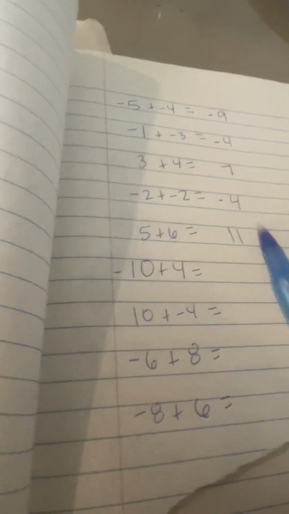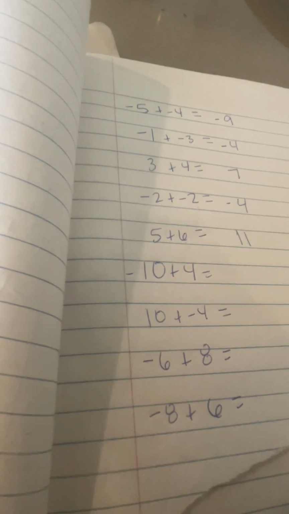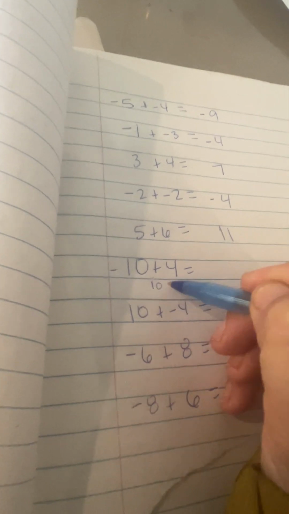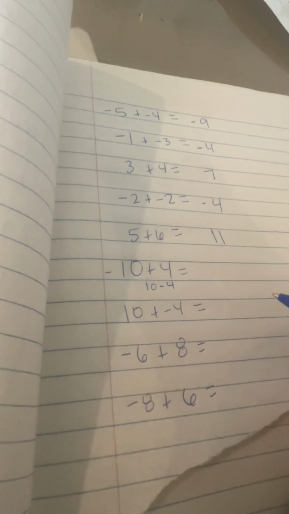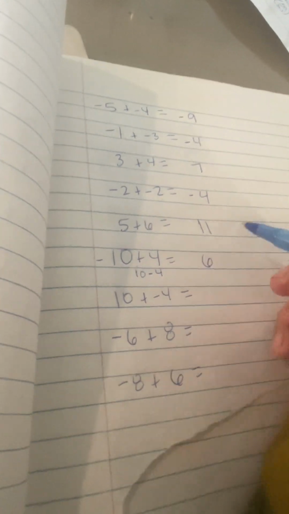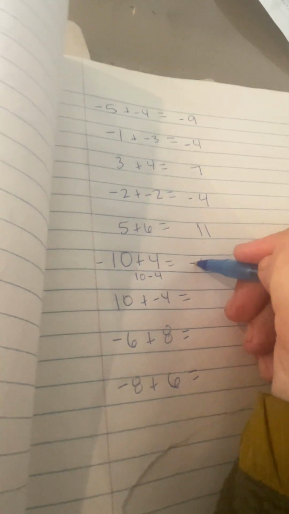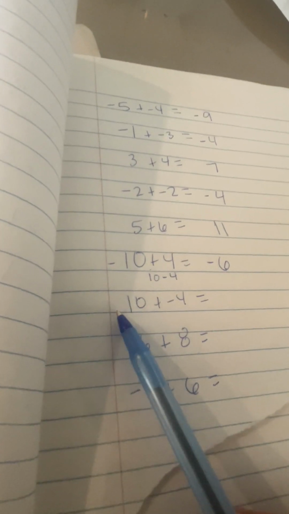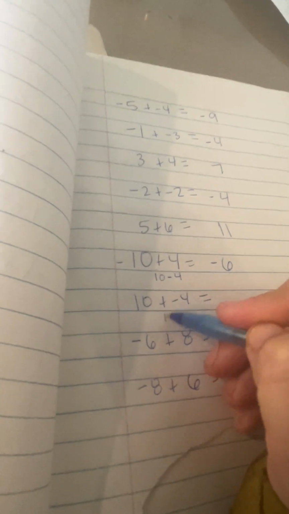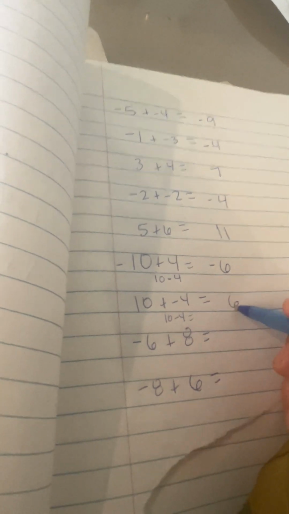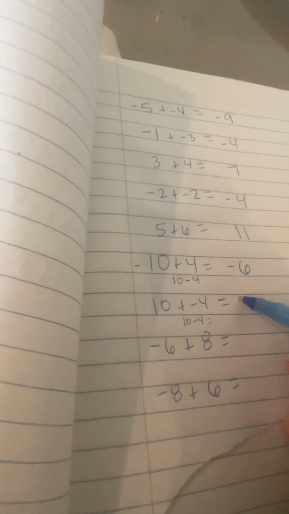For the next 4, I have different signs, so that means I take the bigger one minus the smaller one. So in this case, the 10 is bigger. I'm going to subtract the smaller one from that. 10 minus 4, that gives me 6, and then keep the sign of the bigger one, so that's a negative. For the next one, I have different signs, so I'm going to subtract the bigger one minus the smaller one, so that gives me also a 6. But notice that the 10 is a positive now, so the answer is going to be a positive 6.